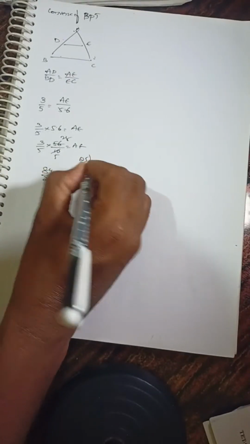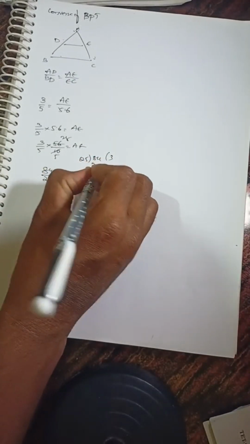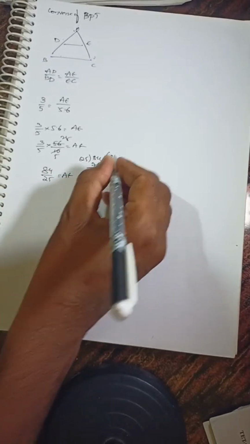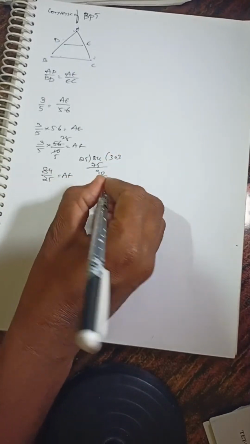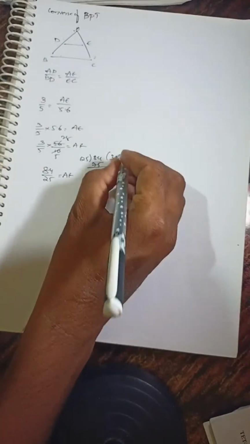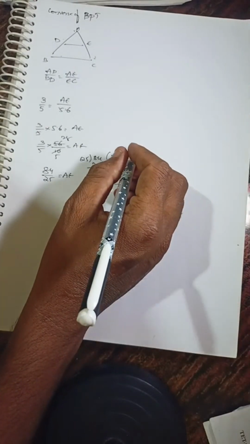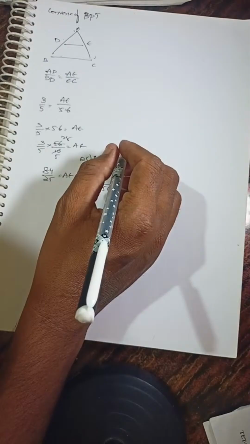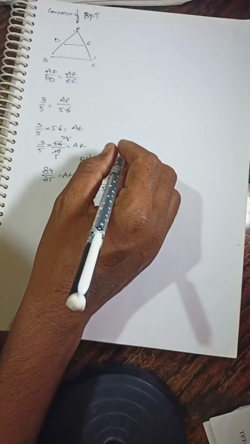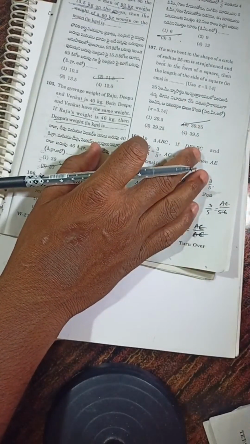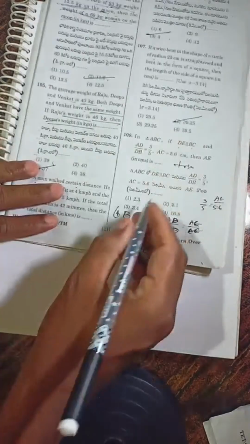So 25 divided by 84, 25 3s are 75, 9.0, 25 3s are 75, 15.0. So nearly we are getting 3.5 answer. So the answer is 2.1 meters.